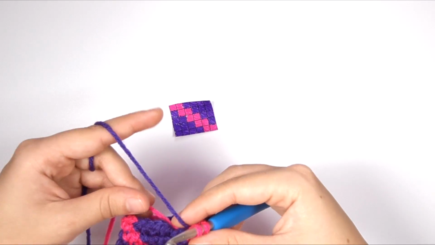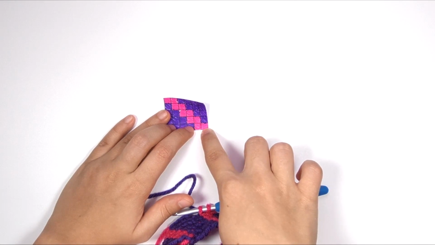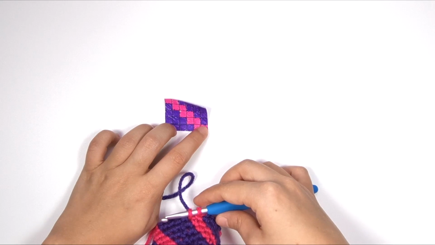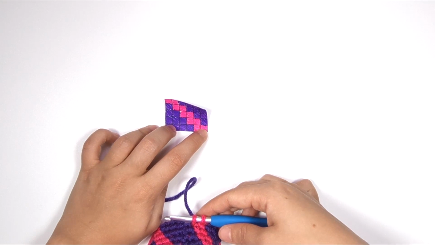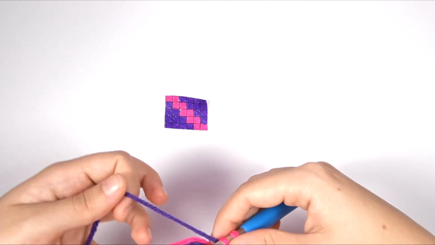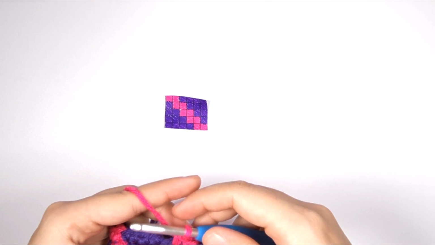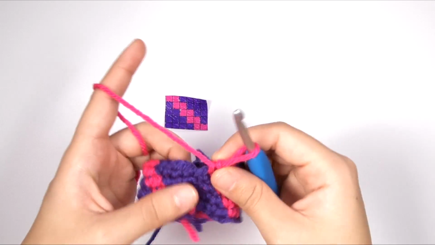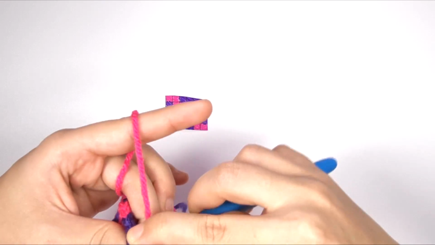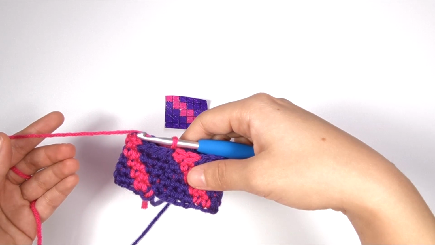But because this chart, if we wanted to repeat it and work these rows again, the first stitch of that first row would be pink. So then you would have to finish with the pink and work the invisible slip stitch with the pink. And that gives a very neat overall look.